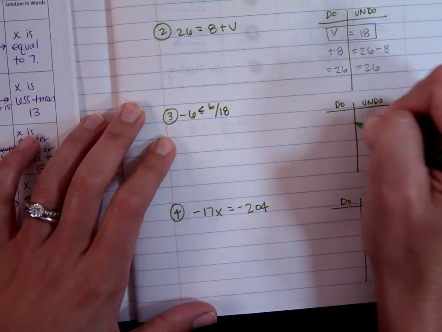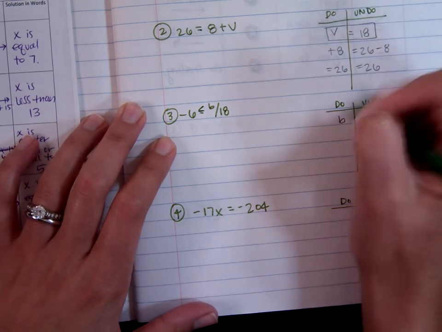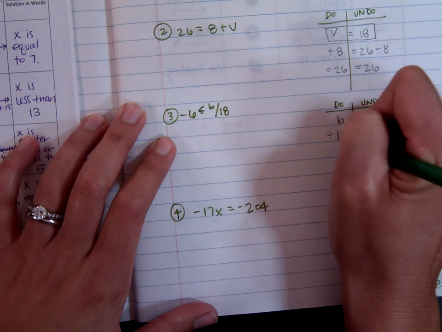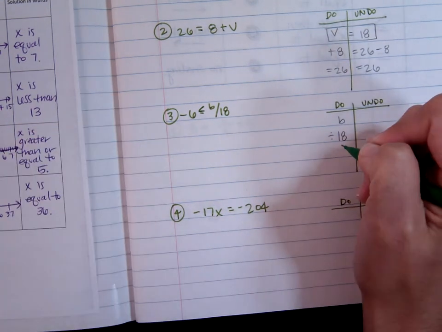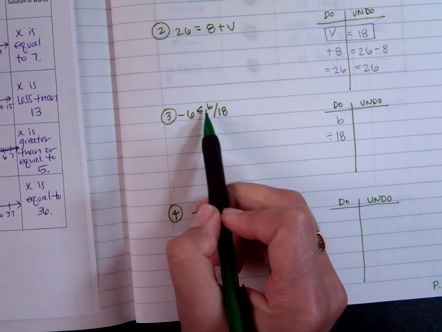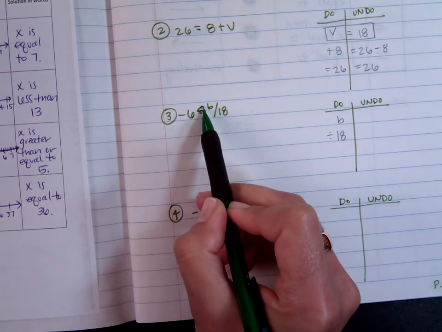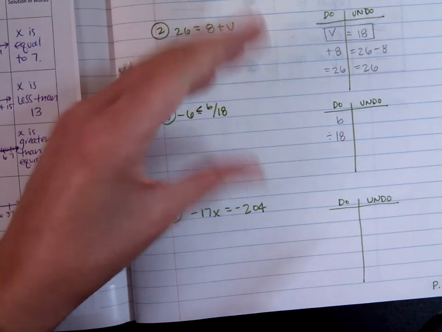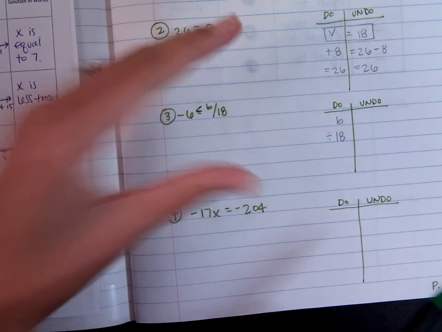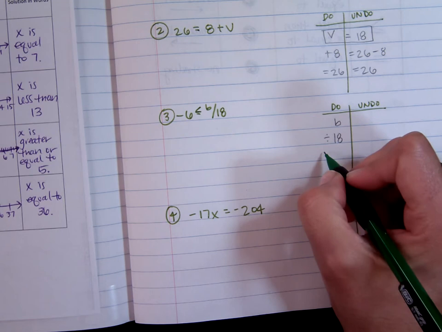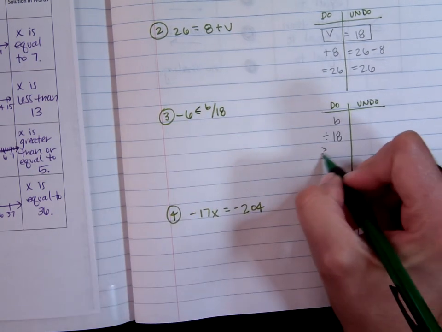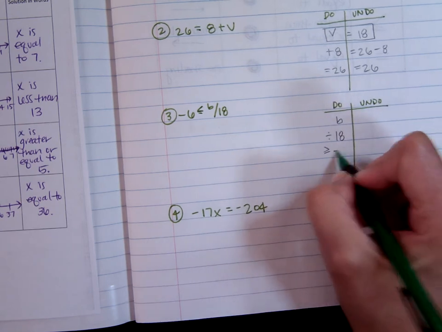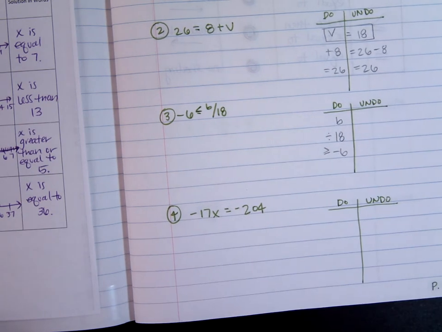Okay, so I start with b. Then I divide that by 18. And I get, ooh, this one's written backwards. So really, the b is greater than 18. See how the alligator's mouth is open, facing the b? So over here, the point is towards the negative 6, so when I write it here, the point needs to be facing towards the negative 6. So that's going to be greater than or equal to negative 6.